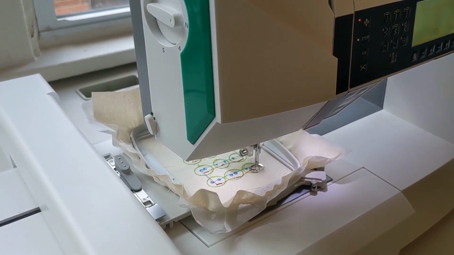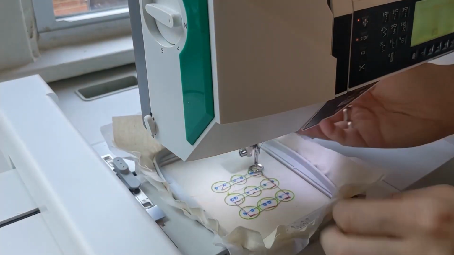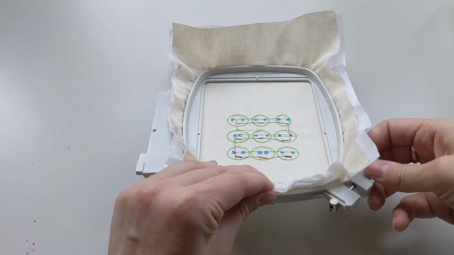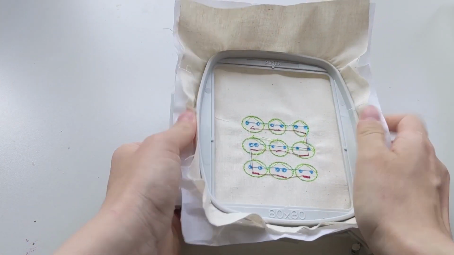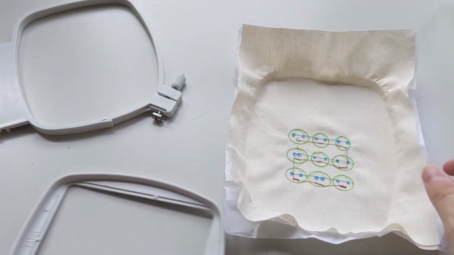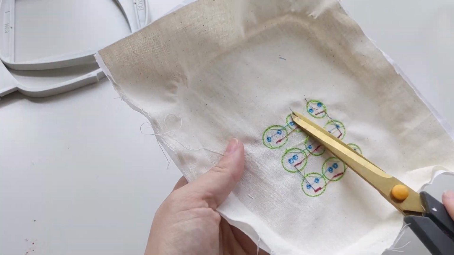Once it's done, the screen will tell you the embroidery is finished. We can now take out the embroidery hoop and remove our design. To do that, we're going to loosen the screw, pop out the center, and remove it from the frame. We can see we have a lot of threads, and I'm going to cut those out with scissors.